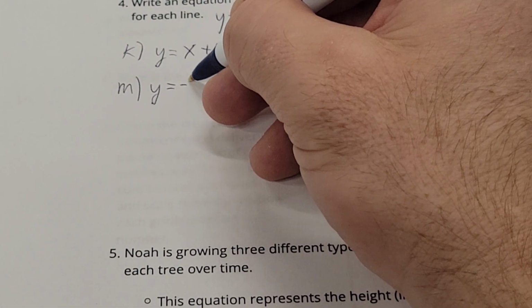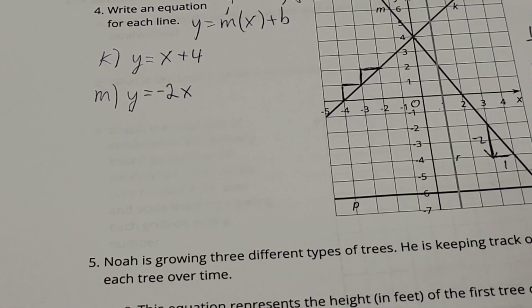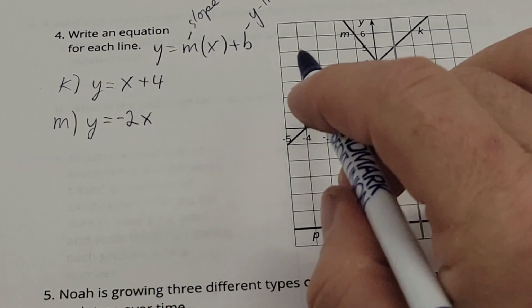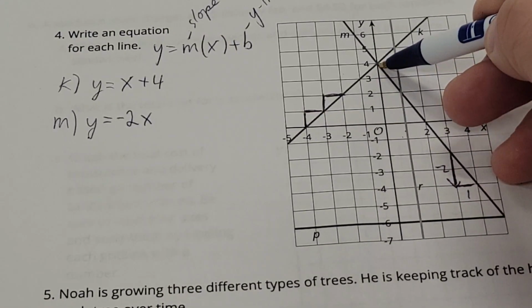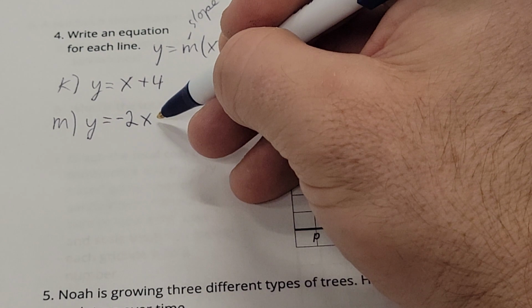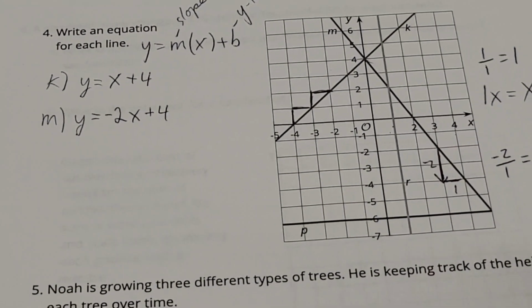So I'm going up here and writing -2x. But let's not forget the y-intercept, so I need to see that that crosses y at the same spot as line K does, so I'm also putting plus 4 there.